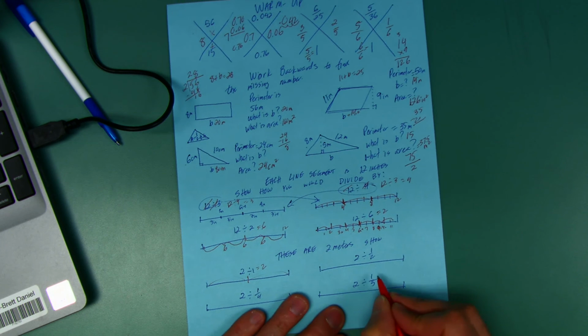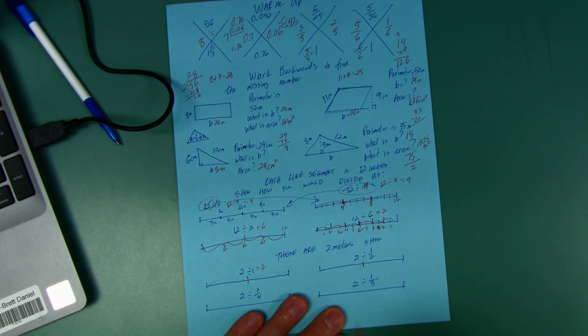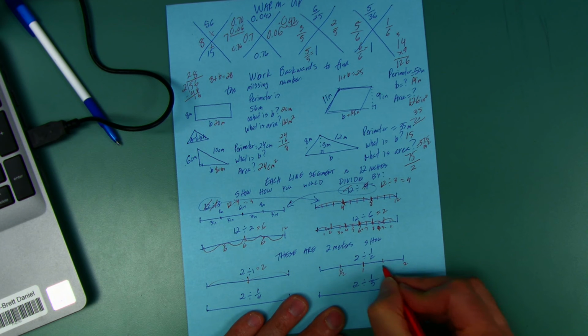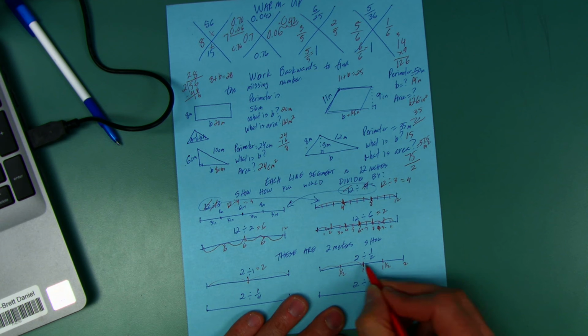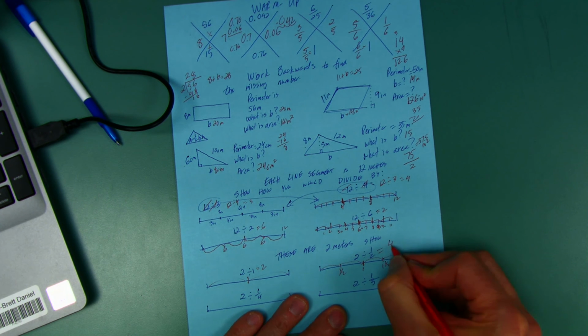How about 2 divided by half? Let's draw it. There's 1. There's 2. There's 1/2, and another half makes 1. There's 1 1/2. So I got 1/2, 1/2, 1/2, and 1/2. 2 divided by 1/2 ends up being 4.